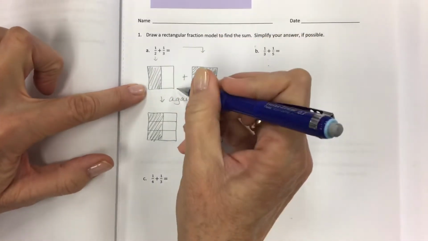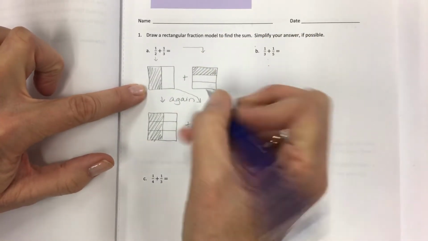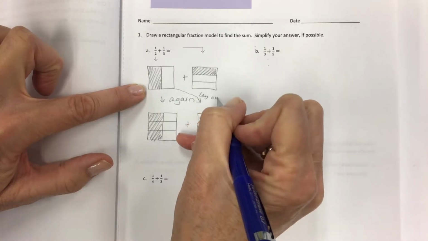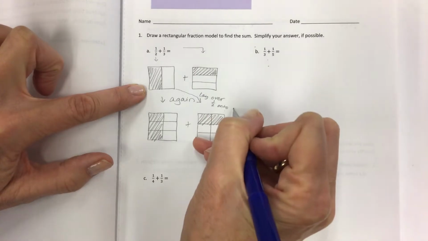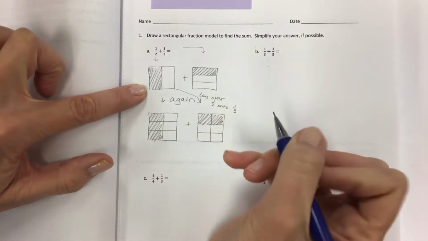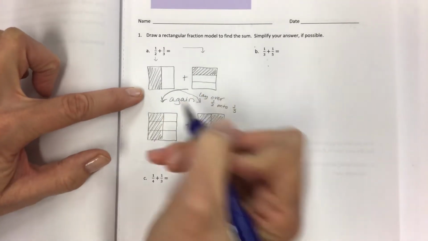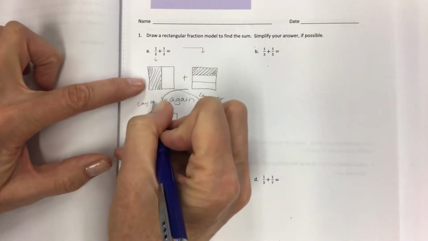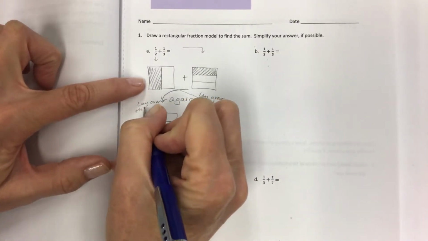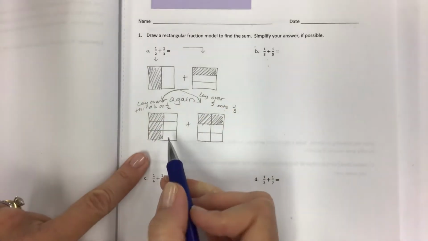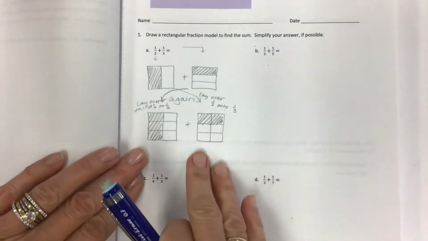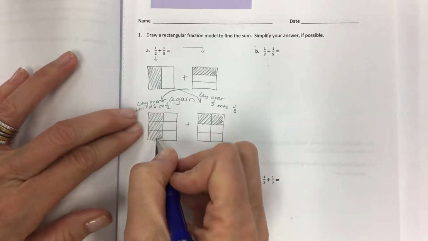So whatever was this model, lay over the half onto thirds. And then for this one, lay over thirds on the 1/2. Okay? Now you can see that you have equivalent fractions.